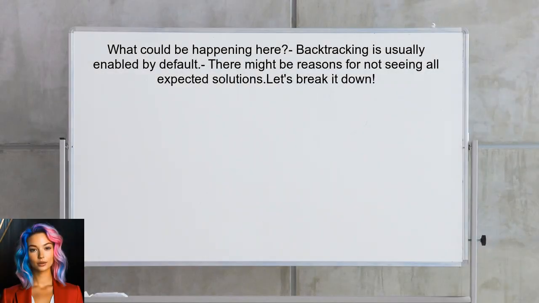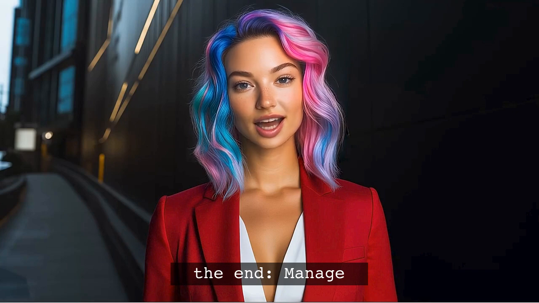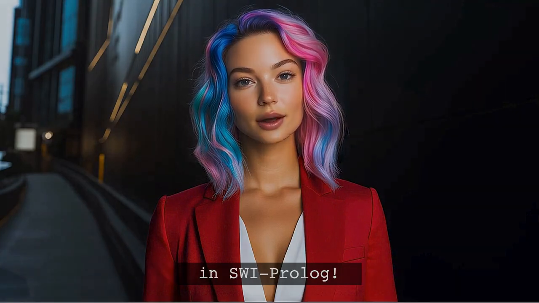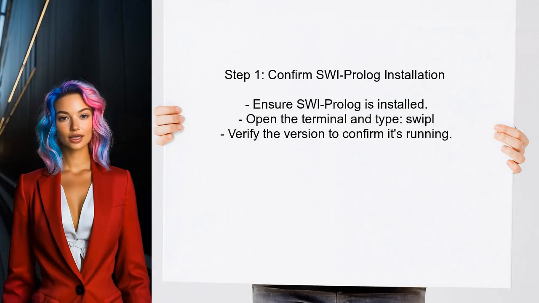So what could be happening here? In SWI-Prolog, backtracking is usually enabled by default, but there are a few reasons why you might not be seeing all the expected solutions. Let's break it down. And stick around. I have a great tip at the end that will help you understand how to manage multiple solutions effectively in SWI-Prolog.